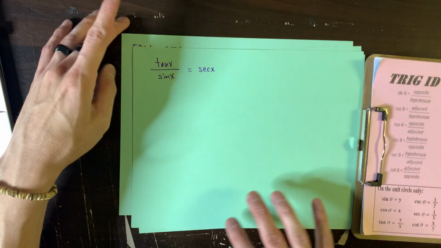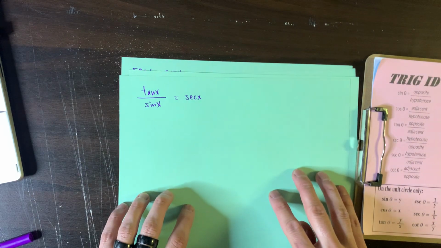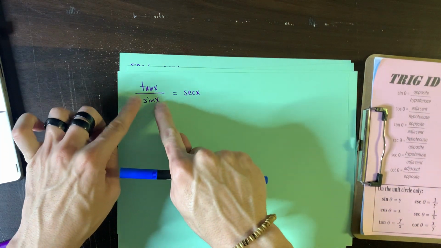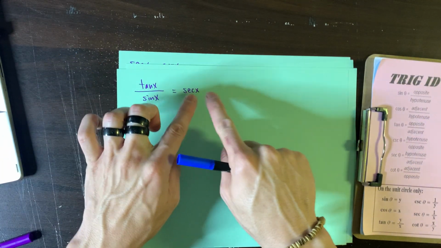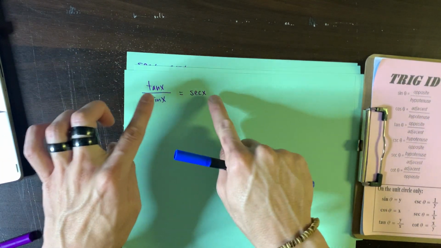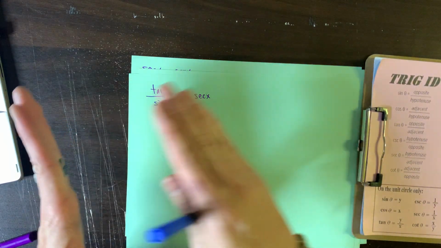So when we verify trig expressions or equations, what we do is we have to make one side look like the other. So you can pick the left and manipulate it to make it look like the right, or you can pick the right and manipulate it to make it look like the left. But you cannot change both sides. You have to pick one side and change it so it looks like the other.